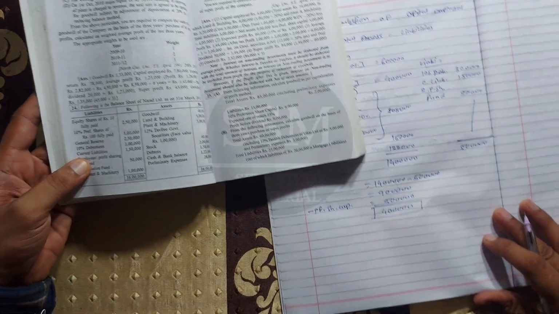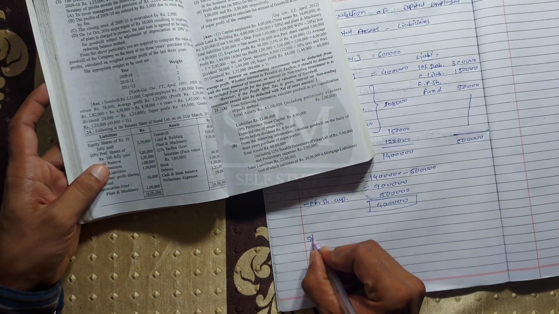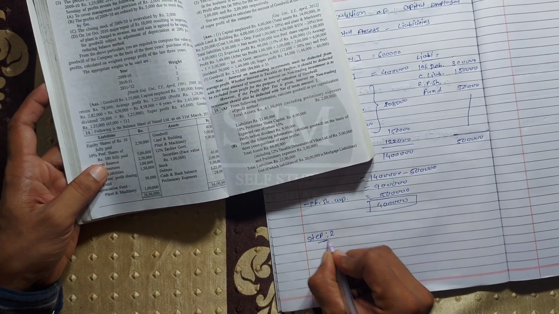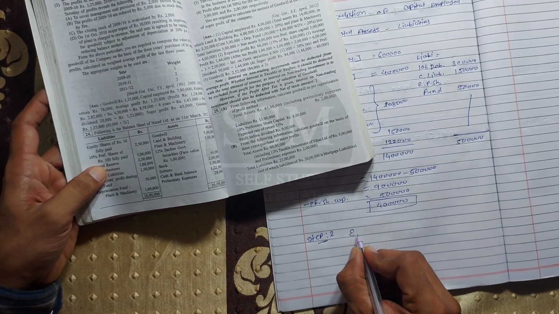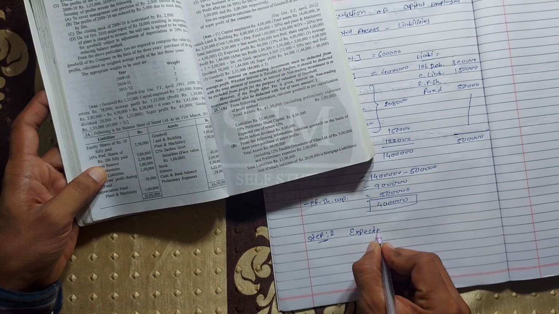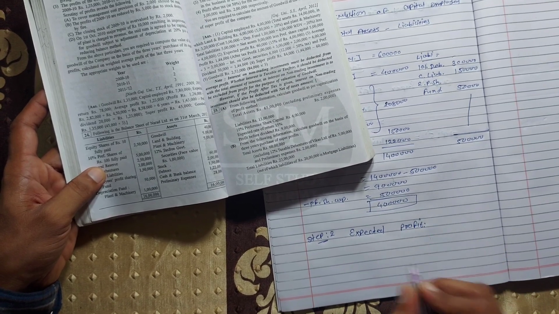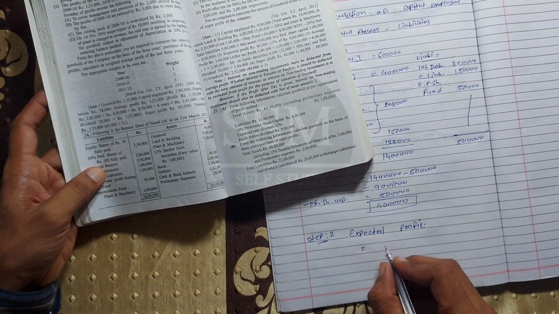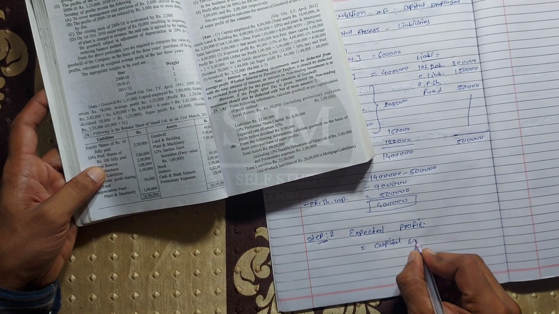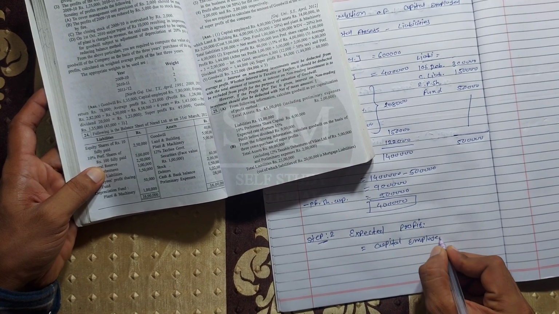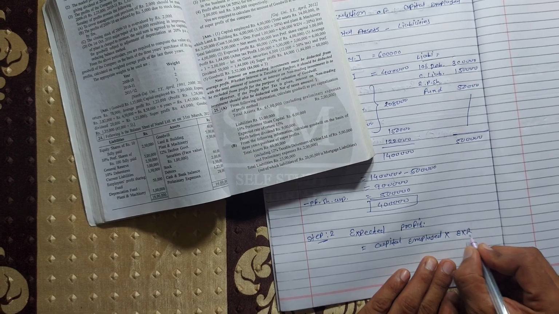Now step number 2. Expected profit. What is the formula? Expected profit is equal to capital employed multiplied by expected rate of return.